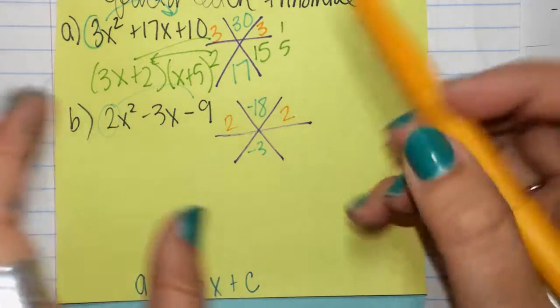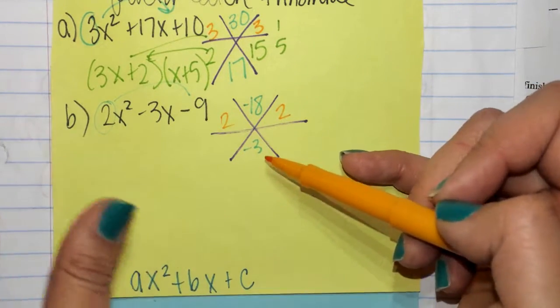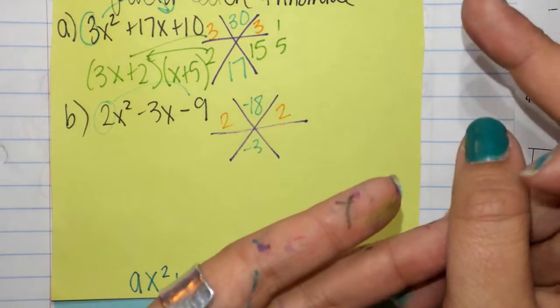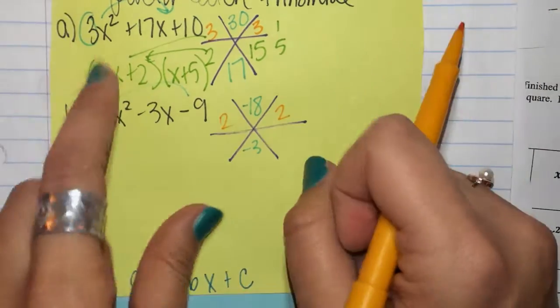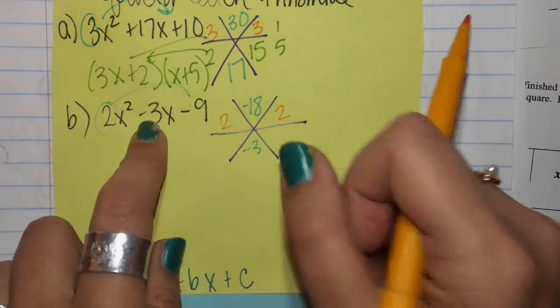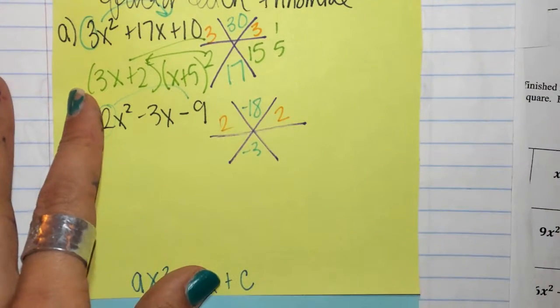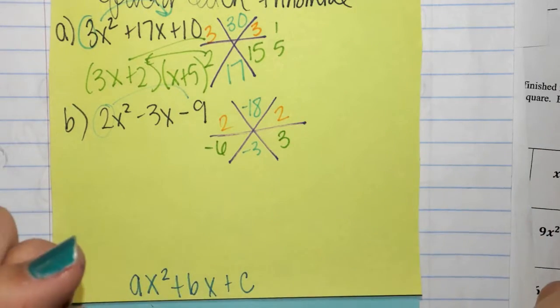Okay, now we need 2 numbers that multiply to give us negative 18 and add to give us negative 3. We could use negative 9 and 2, but that would give us negative 7. So we could use 6 and negative 3, but that would give us positive 3, and we need a negative 3. So what about negative 6 and positive 3? Yes. So we're going to write on bottom negative 6, positive 3.